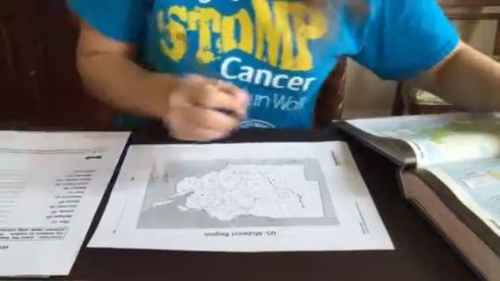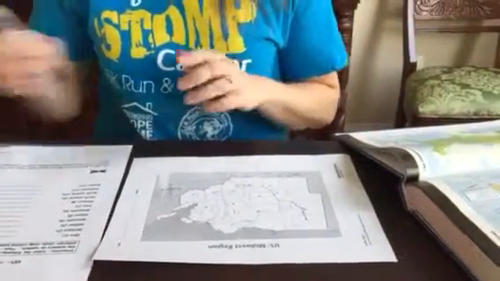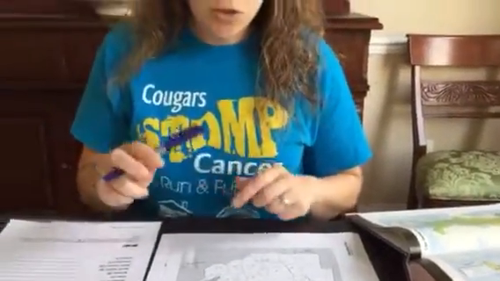I find it in my book. I find it on my map. And I label it as such. Now, here's a little thing I learned from other students.